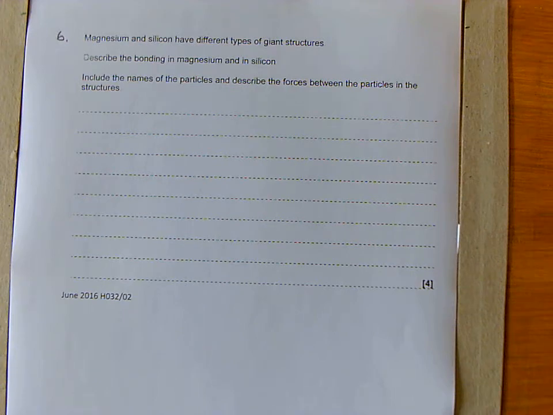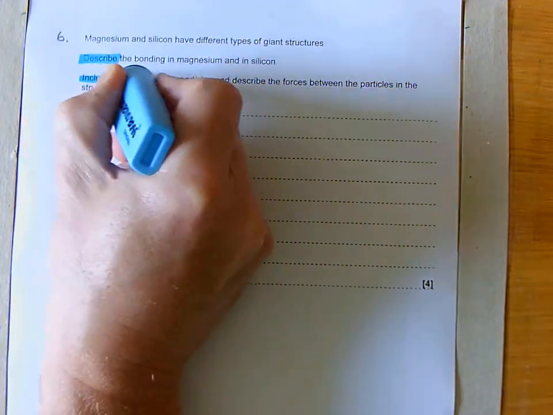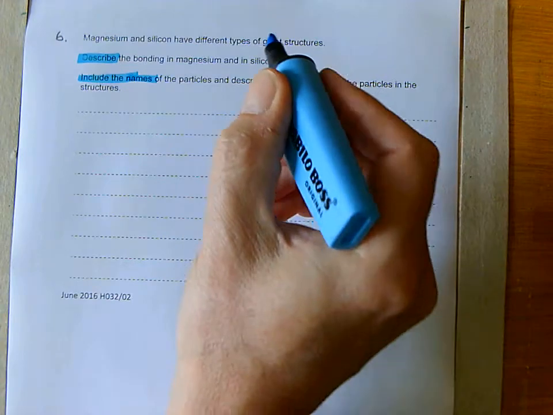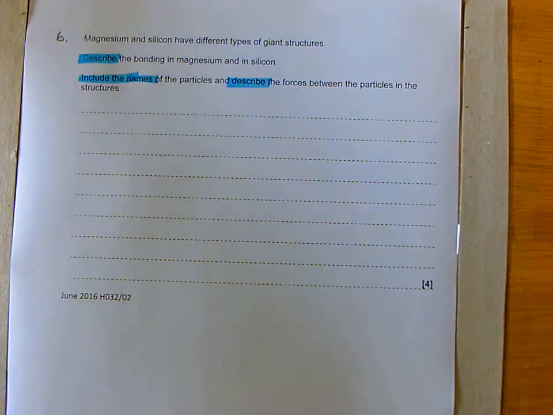Question 6 is quite an open question, 4 marks, looking at bonding and structure. It says magnesium and silicon have different types of giant structures, and it asks us to describe the bonding in magnesium and in silicon, and to include the names of the particles and describe the forces between the particles in those structures. So command words: describe, gives us some more information in terms of what's to be included, and then describe again. So describe the bonding, include the names of the particles, and describe the forces between those particles.